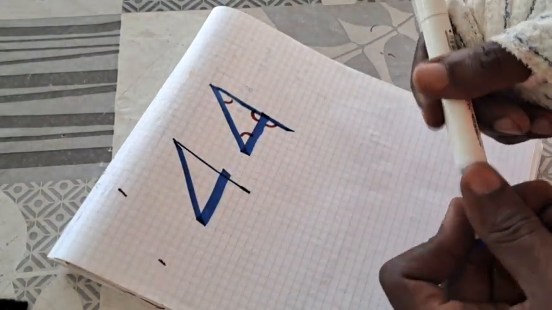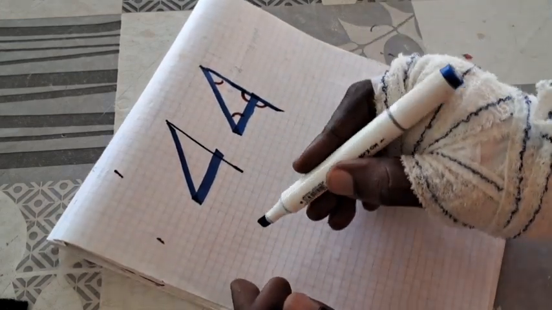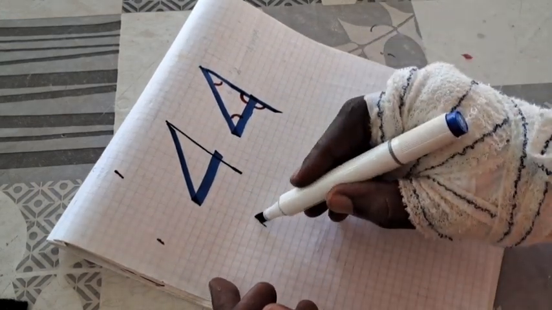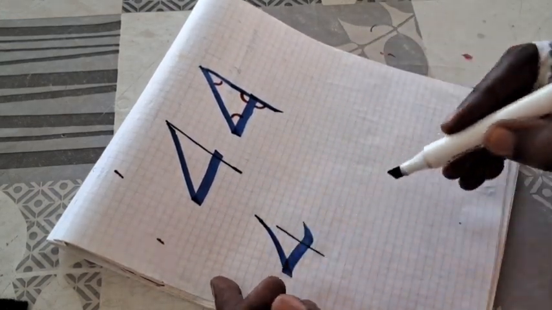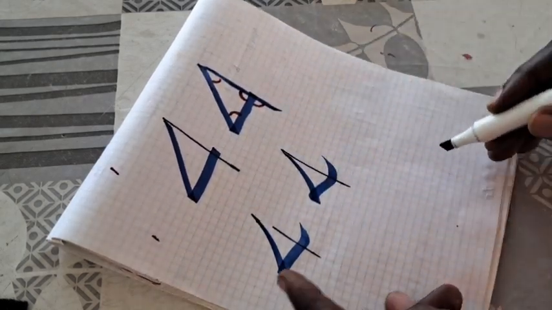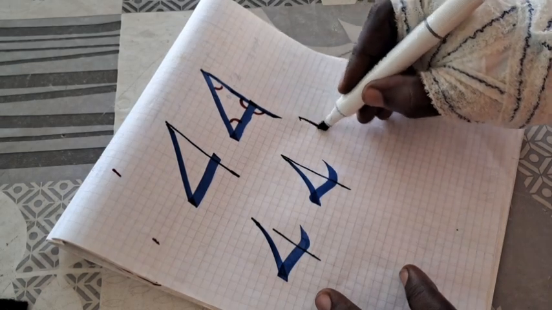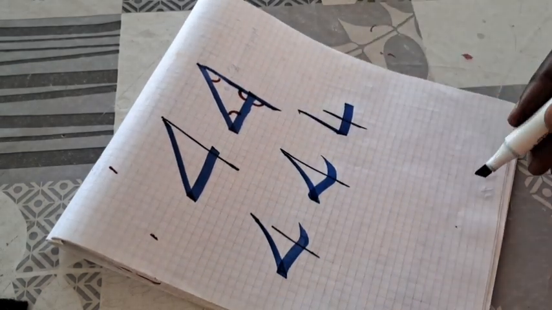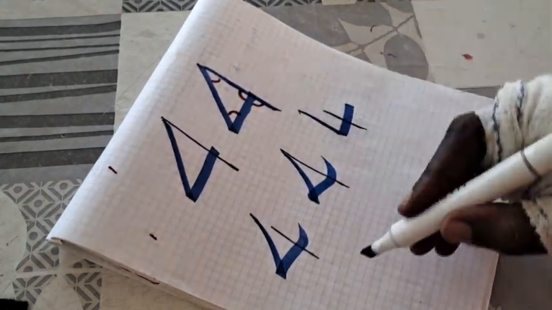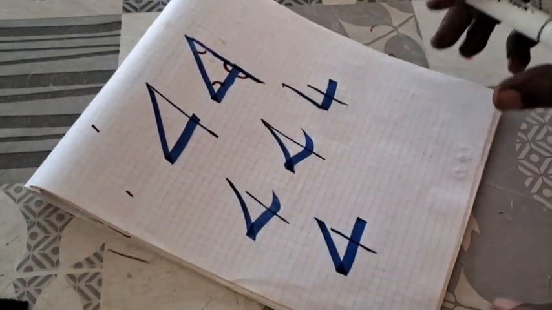Now, some varieties you will see in class. You will see students write 4 this way. You will see things like this. Some are straight, some are slanty, so all are okay.